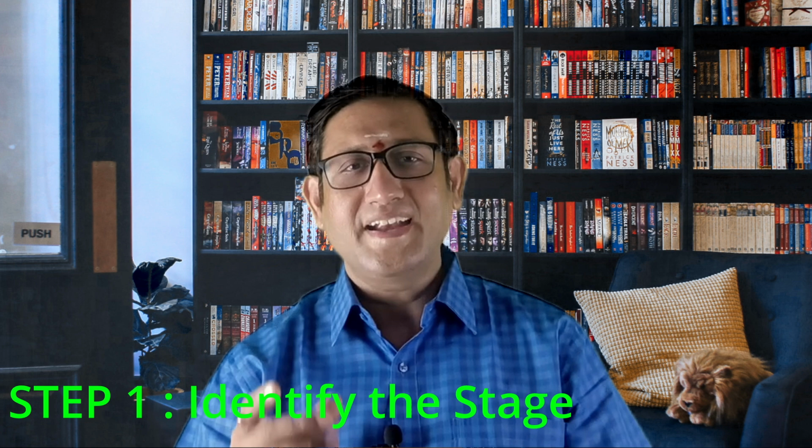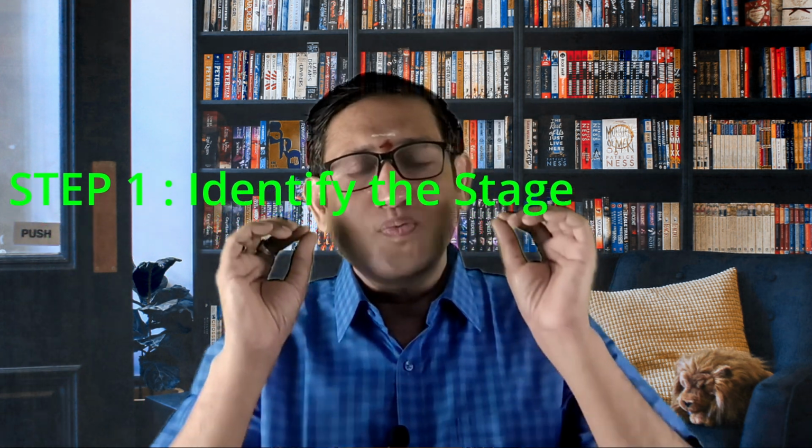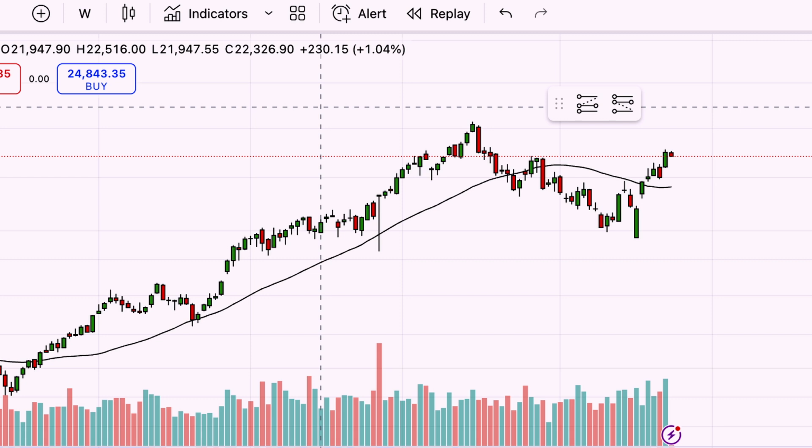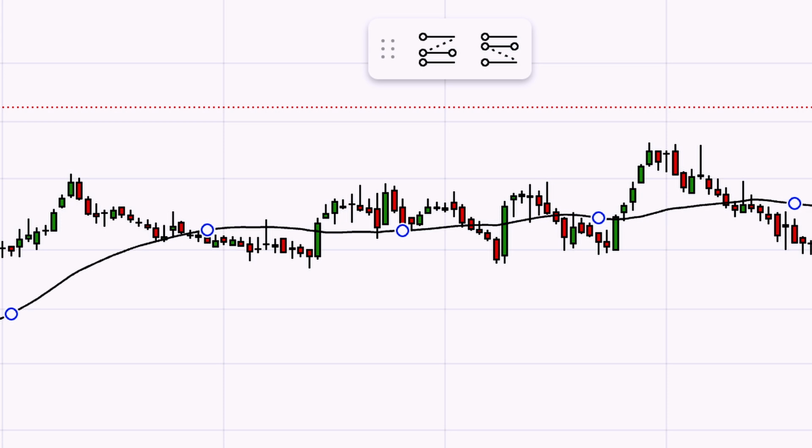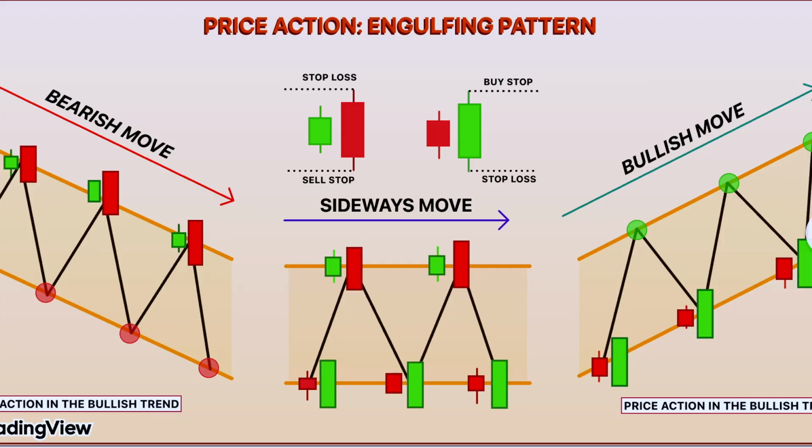Step 1, identify the stage. Start with a weekly chart and plot the 30 weekly simple moving average. If the stock is below this line or the line is flat, it is in consolidation, stage 1. We are looking to buy when it transitions from stage 1 to stage 2. That's when the price breaks above the resistance and also the 30-week moving average.